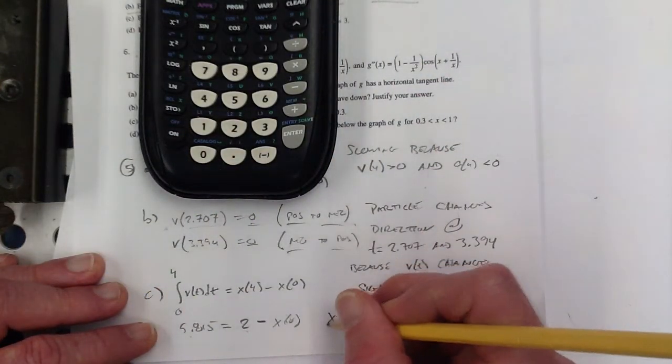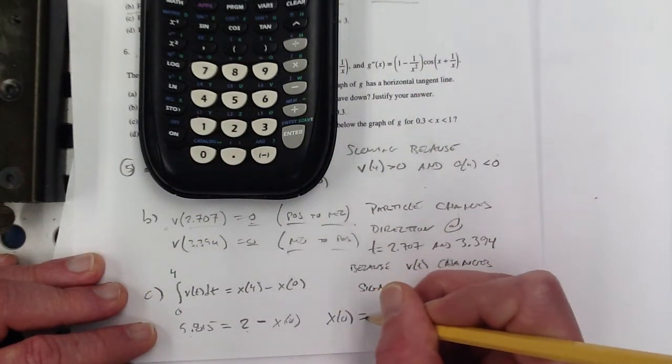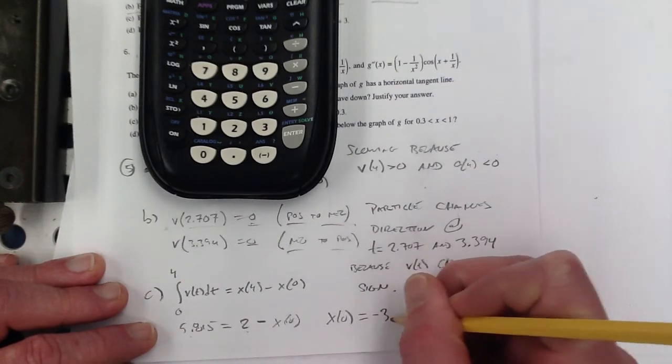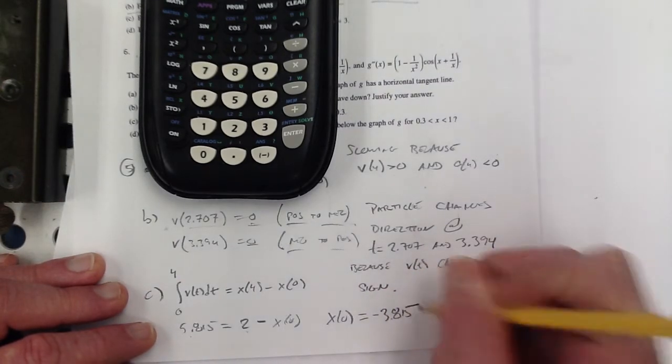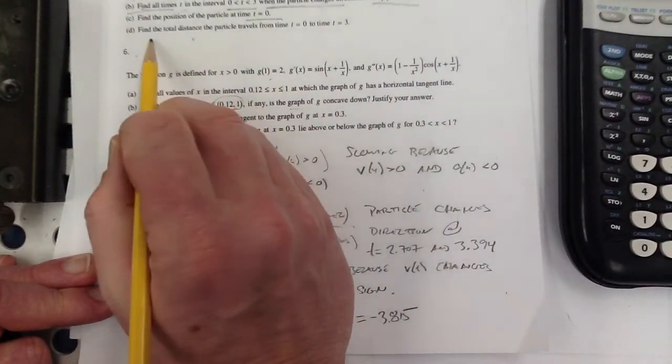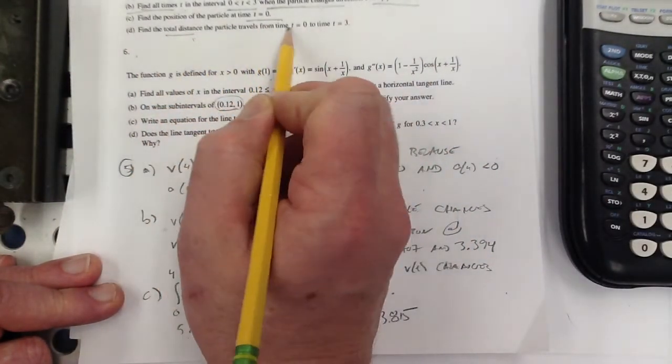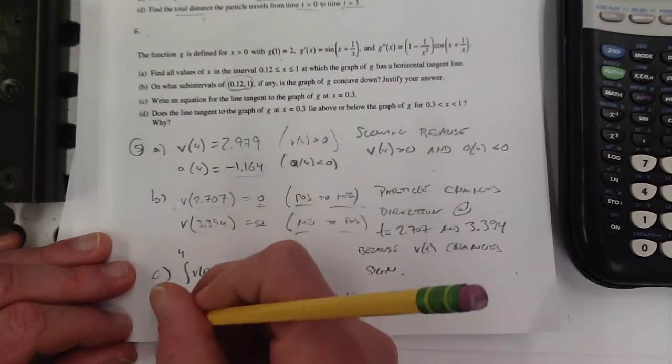I'm slightly embarrassed that I just did that with a calculator because it's obviously that, but you know, I make some kind of silly mistake. Okay, and then find the total distance the particle travels from 0 to 3. I think I can squeeze that in here.